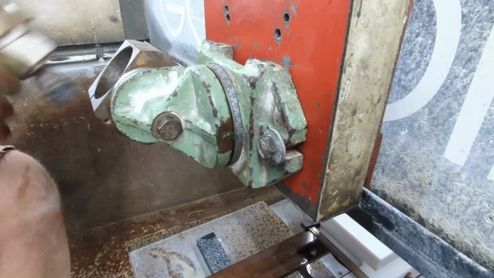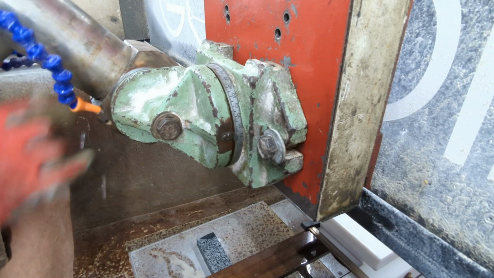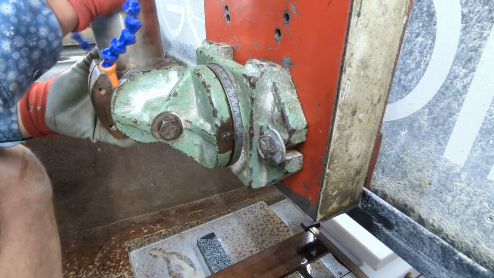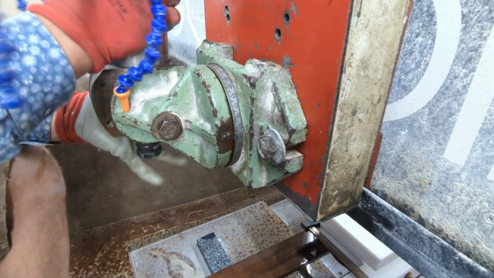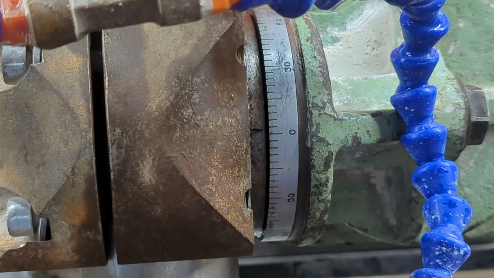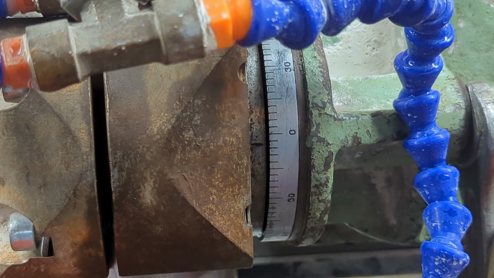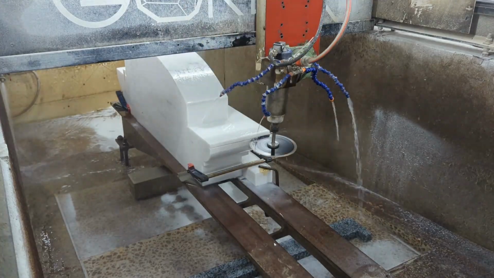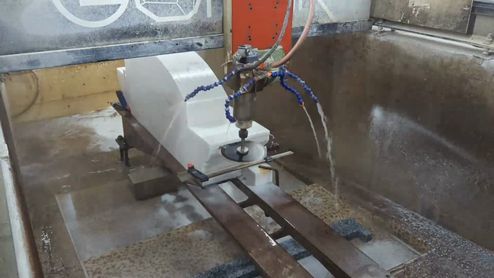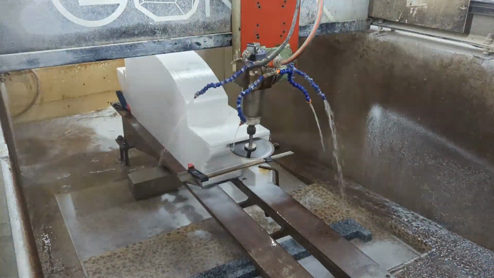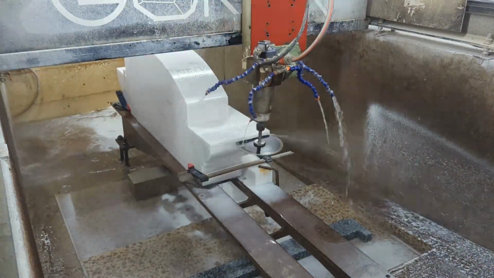For example, at 45 degrees the math is simple: 1 mm in Z equals 1 mm in X. But in my case it's about 4 degrees. So the macro does the math for me. It also makes sure the disc only cuts stone, not air. The result, a finished surface in one pass.